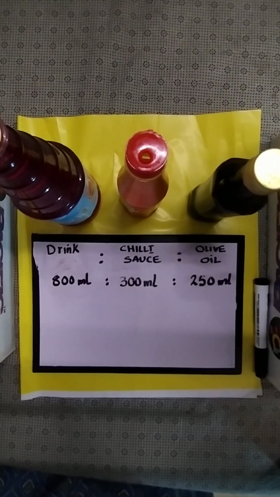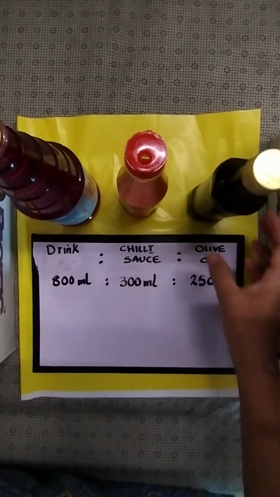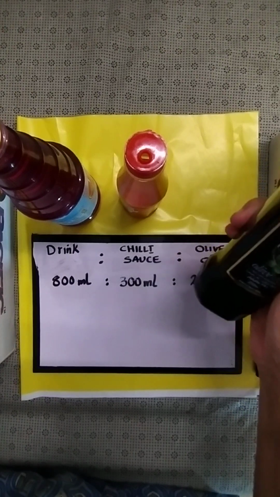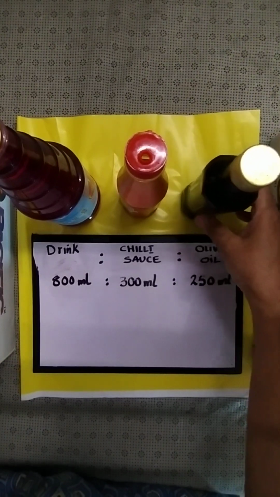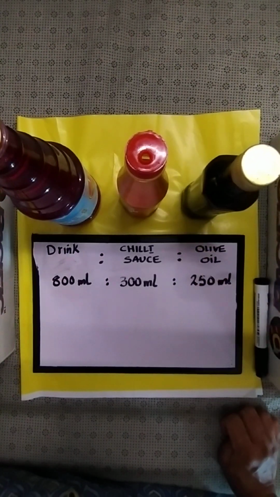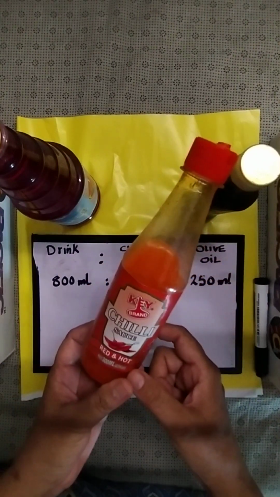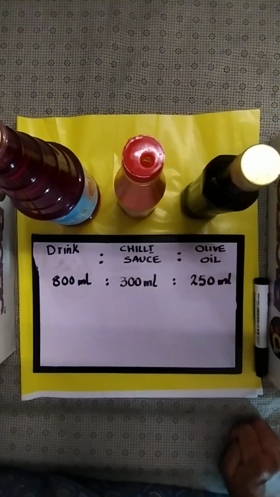Alright. Now let's take an example of the 3 bottles that I have for you here. I got these bottles from the kitchen. They're all used up, but when I brought these bottles from the market, this olive oil bottle was 250 ml. 250 ml was the maximum amount of olive oil in this bottle. Now let's take the example of this bottle, the chili sauce. Chili sauce was around 300 ml. So 300 ml was the measurement of the chili sauce. I guess chili sauce was more than your olive oil.